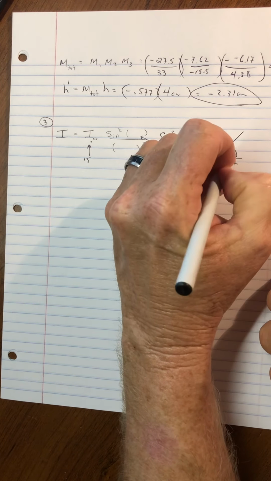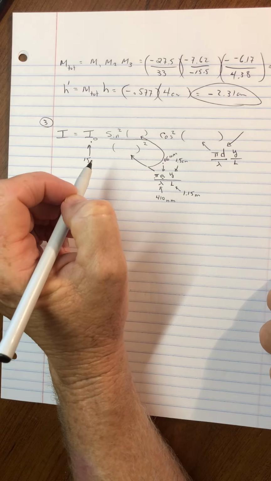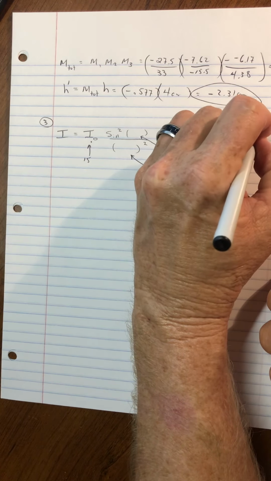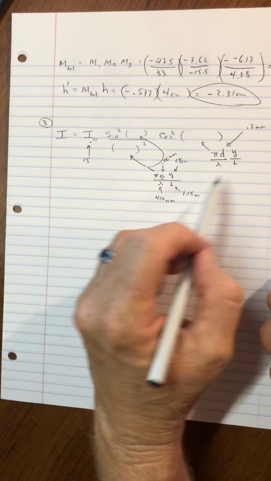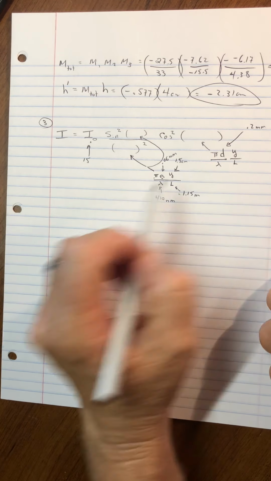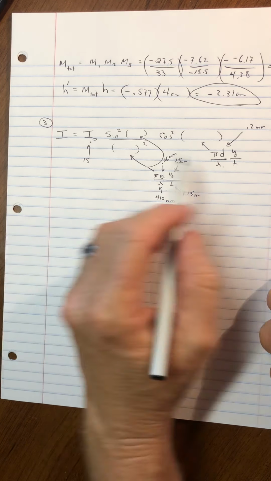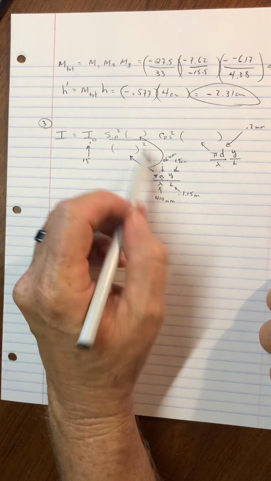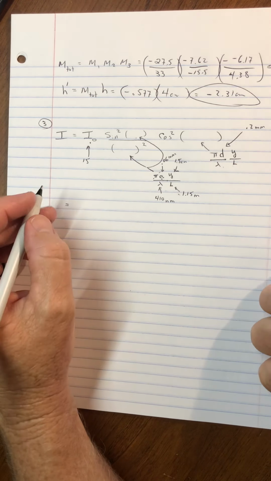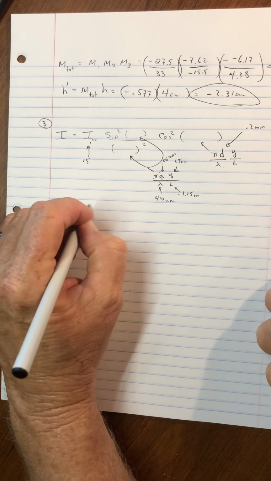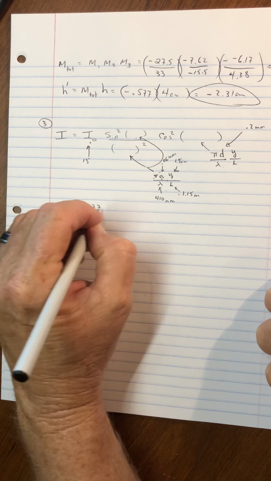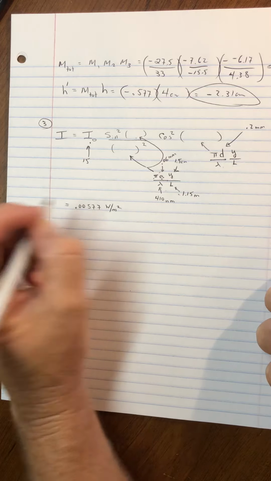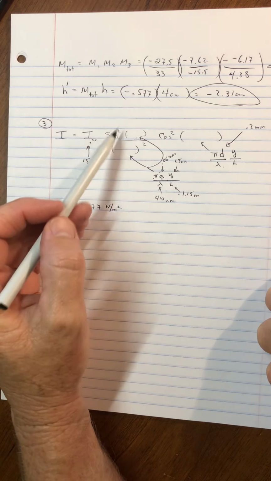And the only thing new would be this D. This is 0.2 millimeters. And so the same Y and same L and same wavelength, same pi. Anyways, this is just plug and chug. So put that into here, put that into there, and you're going to get an intensity of 0.00577 watts per square meter. That's all. So this is the energy because of diffraction.